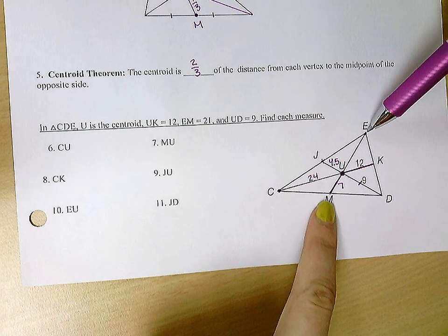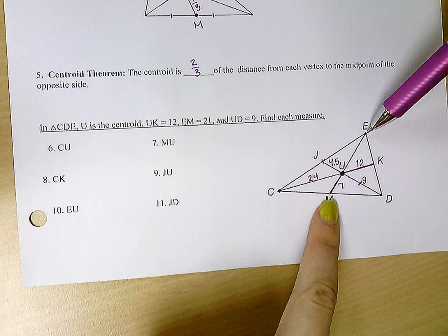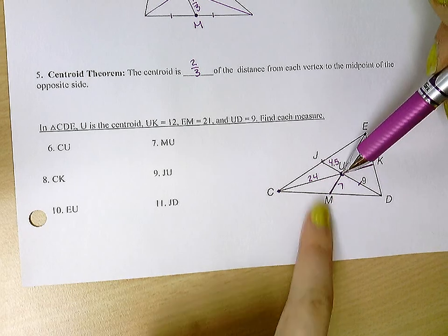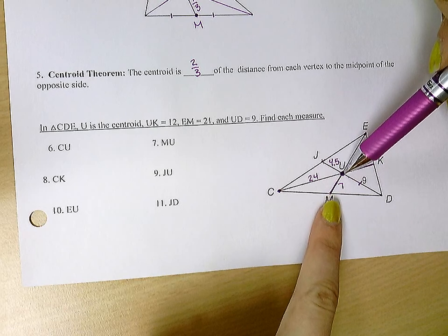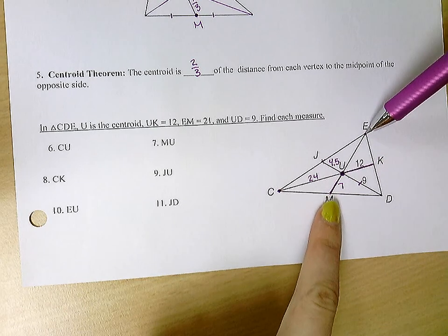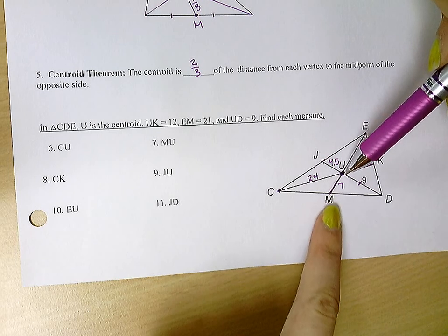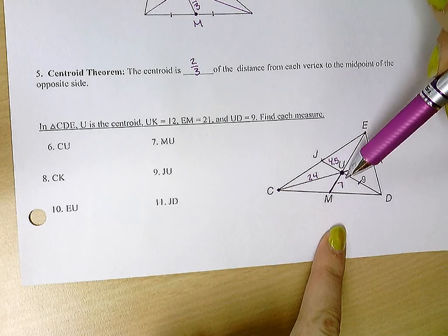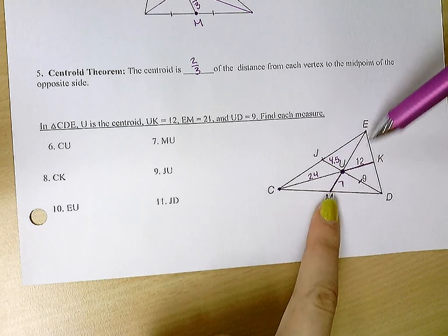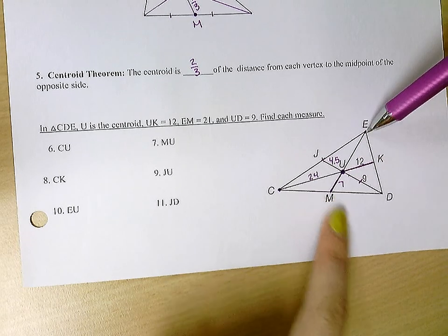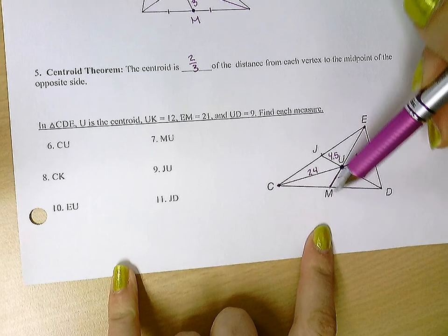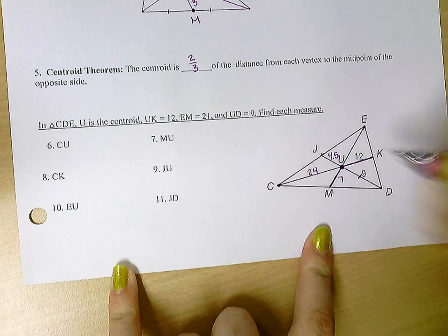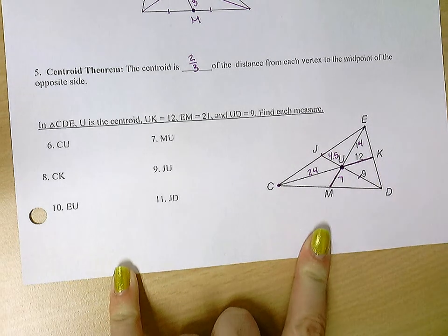Your entire segment is split into thirds, and U to M is 1/3 of your segment. So I can take 21 times 1/3, which is the same thing as 21 divided by 3 to get 7. Then to get your 2/3 portion here, you take your 1/3 and multiply it by 2 to get 14.